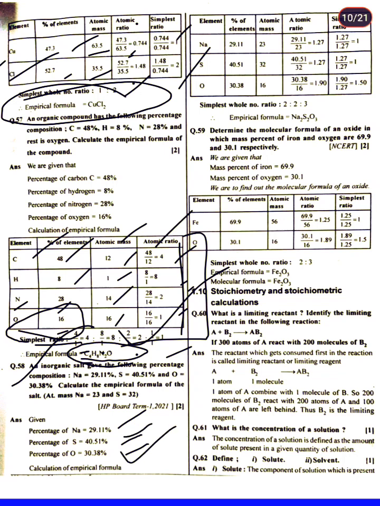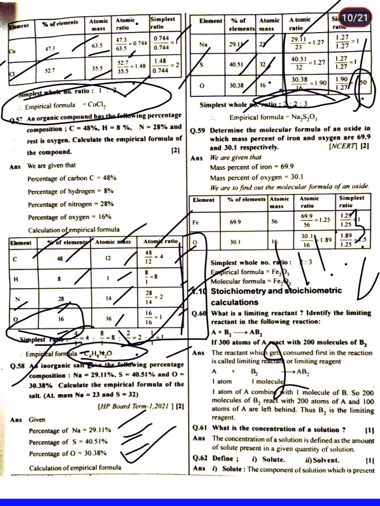So write down all these percentages, write the atomic masses, then calculate the atomic ratio, percentage divided by atomic mass. After that the simplest ratio can be calculated, that will give the simple whole number ratio value. Because 1.5 can be written as 1:1:3/2, it is 2:2:3, and the empirical formula can be written as Na2S2O3.